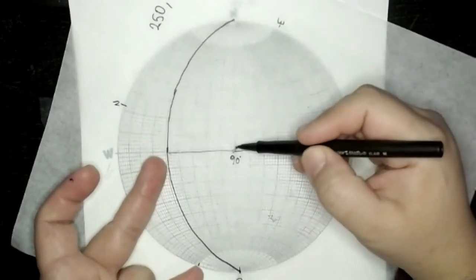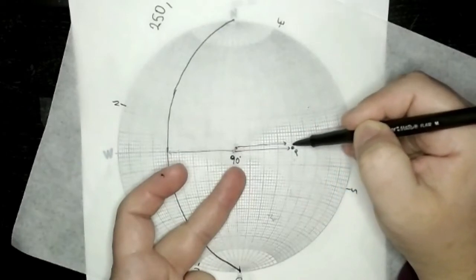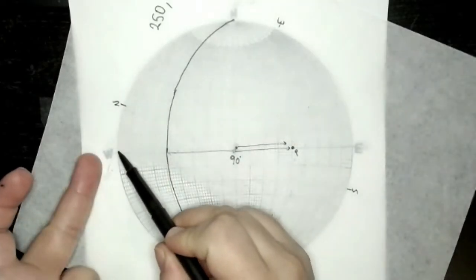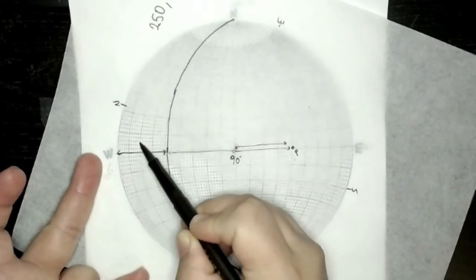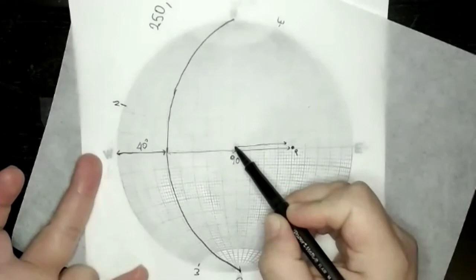So if you start from here and count 40 degrees, 1, 2, 3, 4, you see you come to the same point. Because here we have dip angle of the bedding plane, right, which is 40 degrees. And at the center of projection, we have 90 degree dip angle.